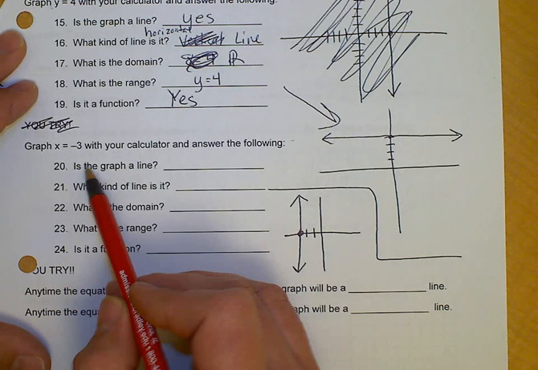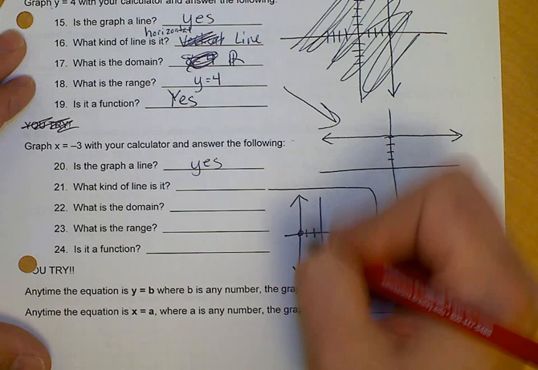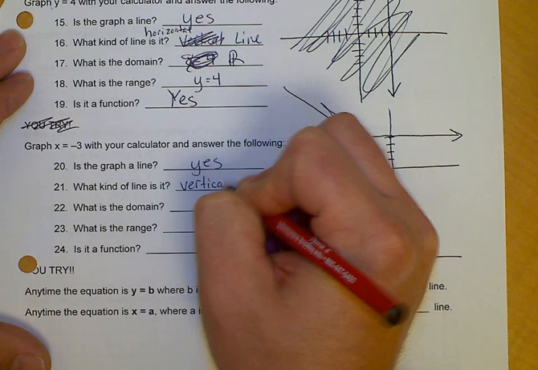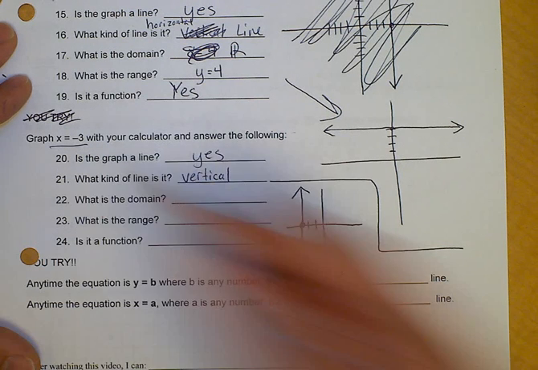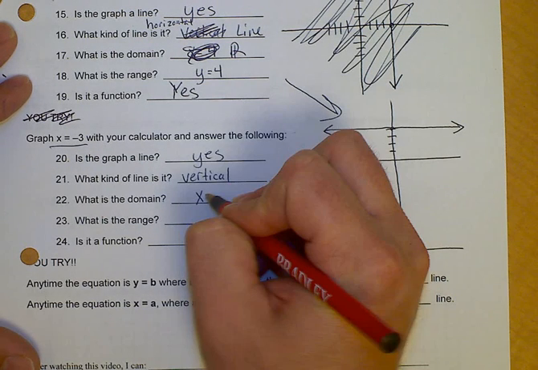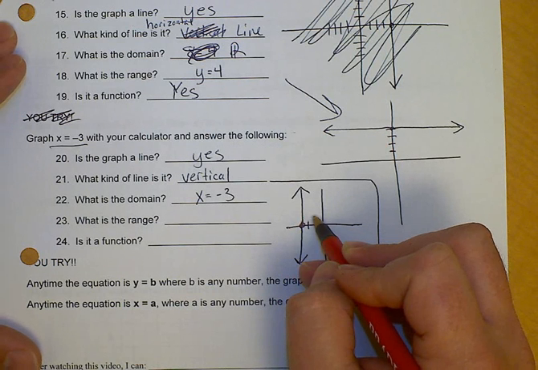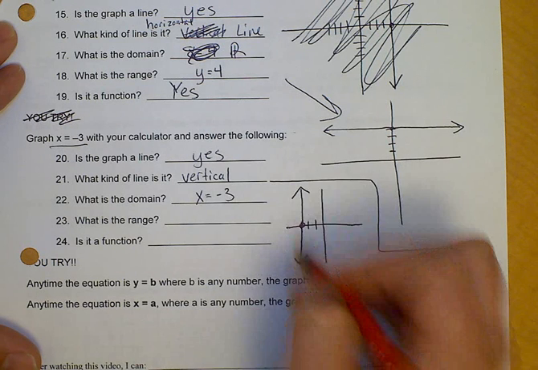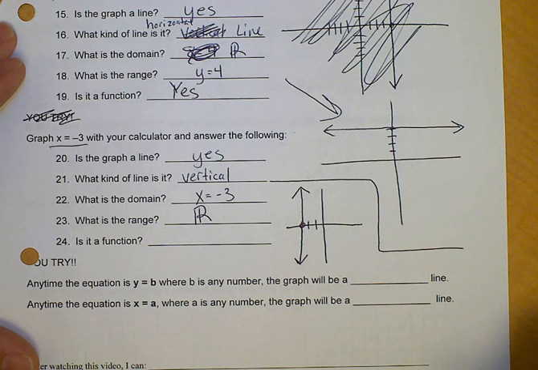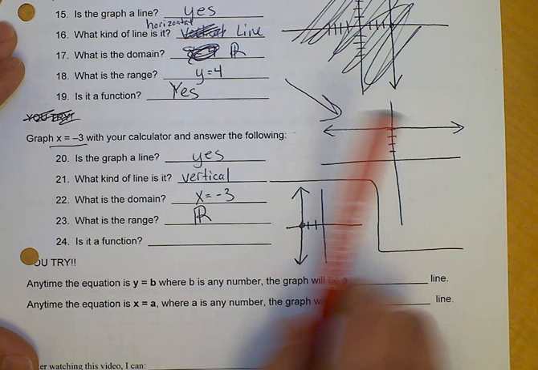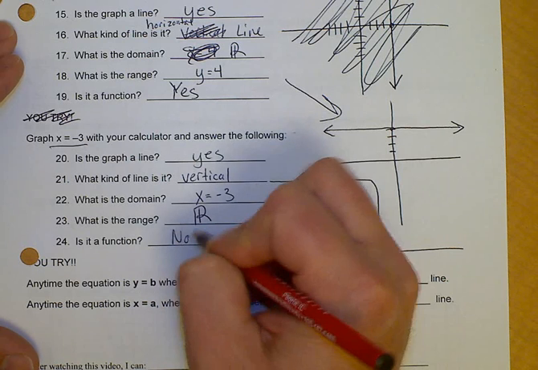Is the graph a line? Yes. What kind of line is it? It's a vertical line. What is the domain? Left to right. This just tells me what my domain is right there: x equals -3. The graph is never anywhere but -3 going left to right. What is the range? It's up and down, so all real numbers. Is it a function? Right there, it touches this graph at multiple points, so not a function.